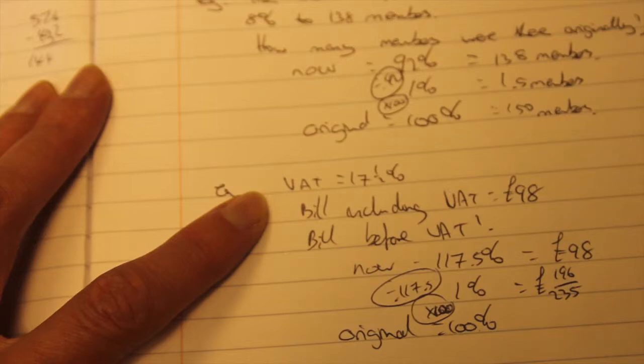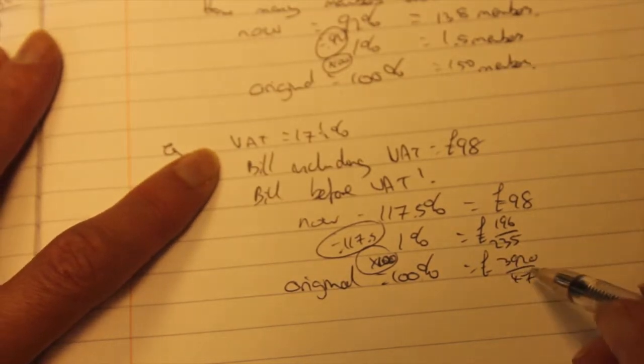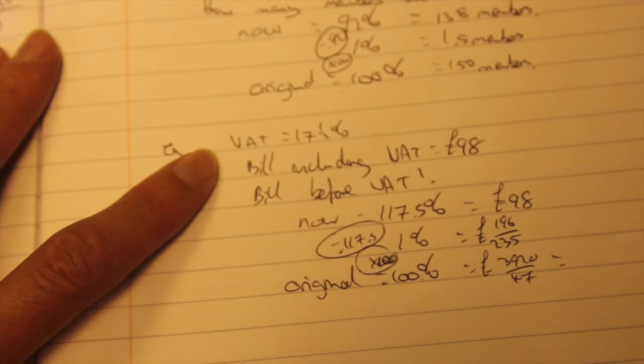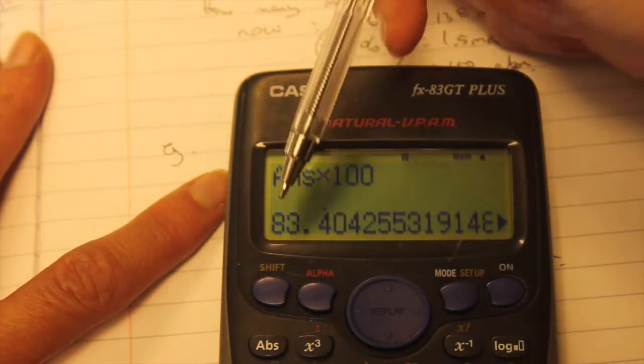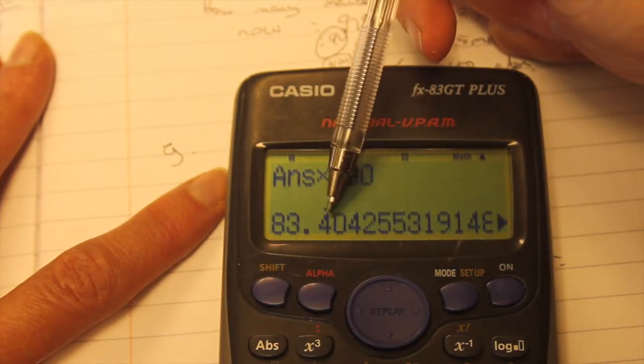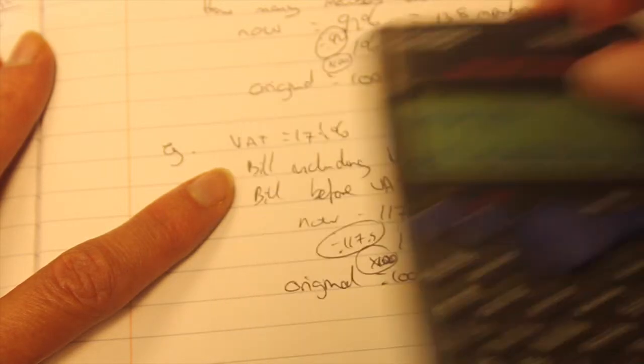You want to go from 1% to 100%, so you'll times by 100. It's still in the calculator, just press times by 100, and it's coming up as 3920 over 47. You would not leave your answer like that, so I am going to press the SD button to round it. The calculator is showing £83 and pence is 2 decimal places. The 4 doesn't change it, so it's £83.40 for that one.